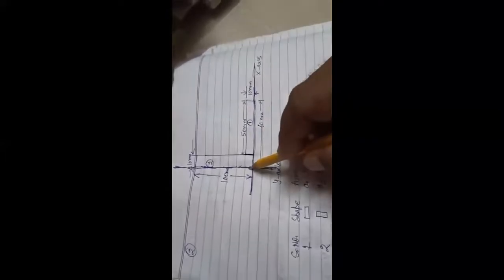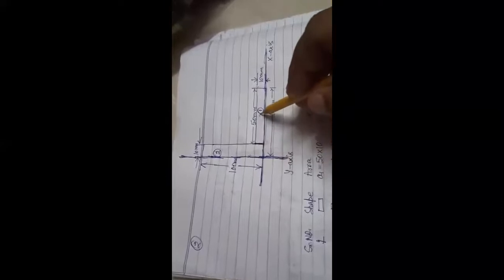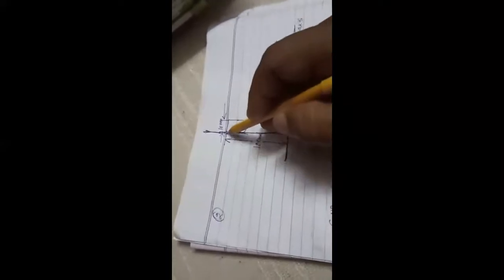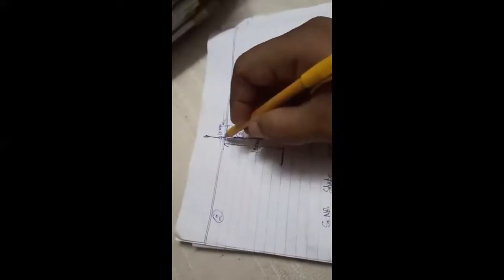Please remember that this is 25 millimeter from here and 10 should be added to this, because we are taking the distance of the centroid from here. So 10 plus 25 will be equal to 35. Now for this, it is 100. So for this it is 10 millimeter. So the X2 is at 5 millimeter from here.